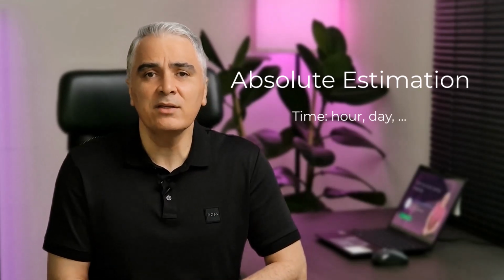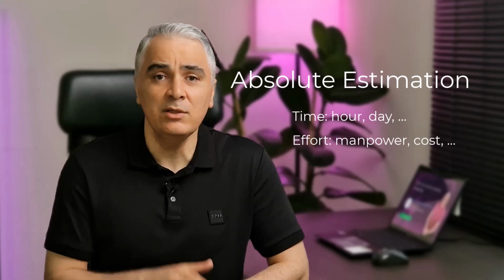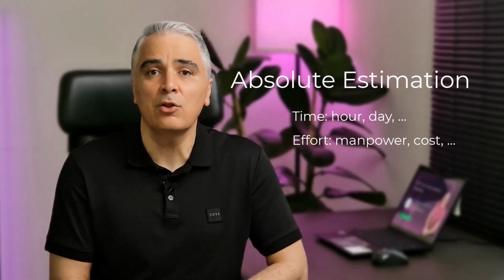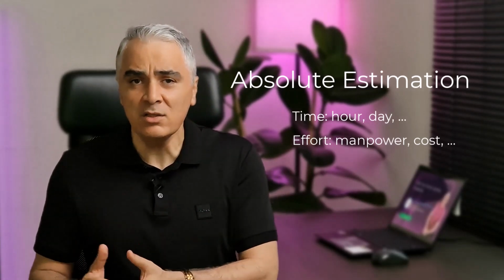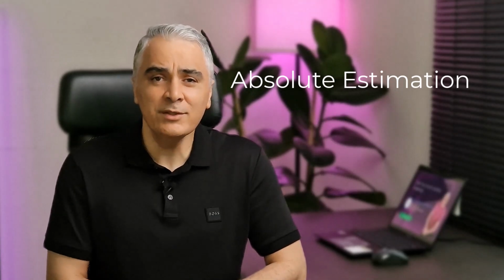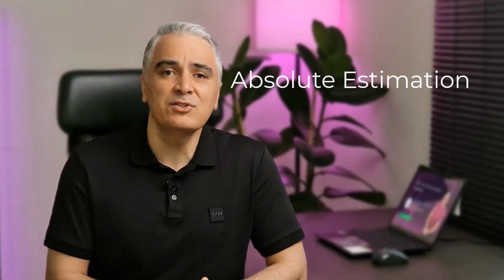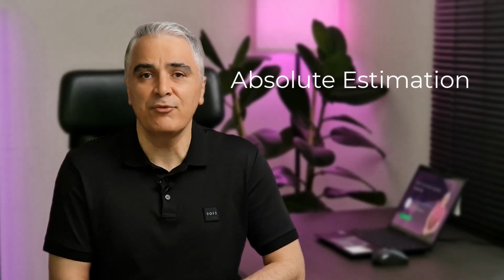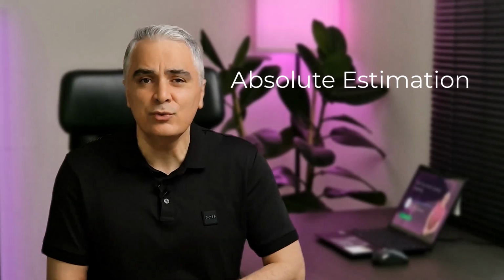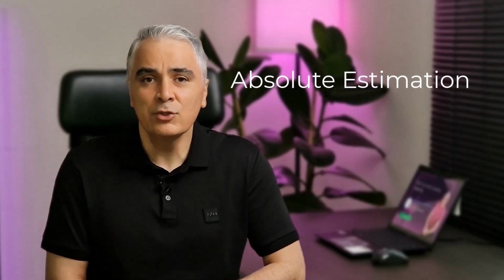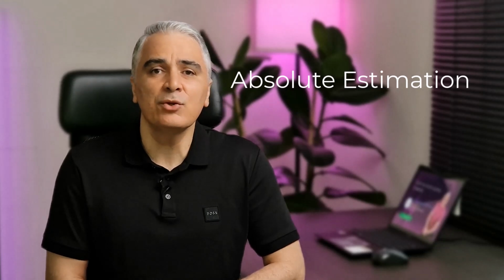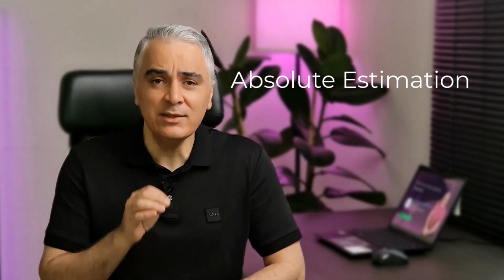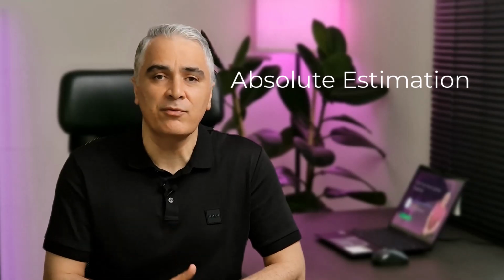The next way is effort-based estimation. It shows itself with units like manpower, cost, and so on. But you know that Scrum was designed for complex problems where you generally don't know what you don't know. So how can you estimate your work with accurate numbers of time or effort?